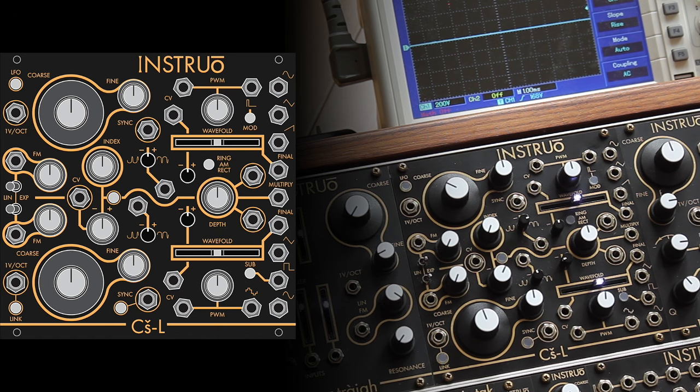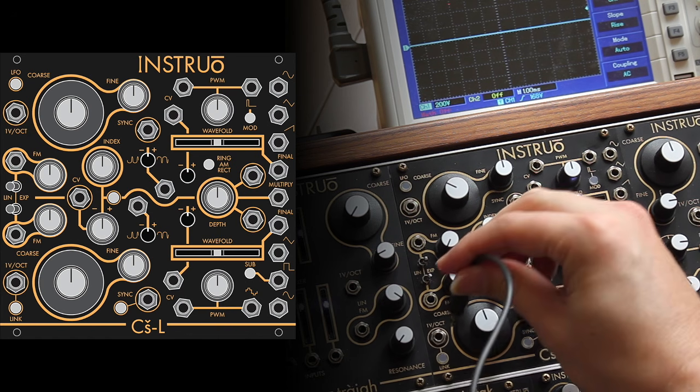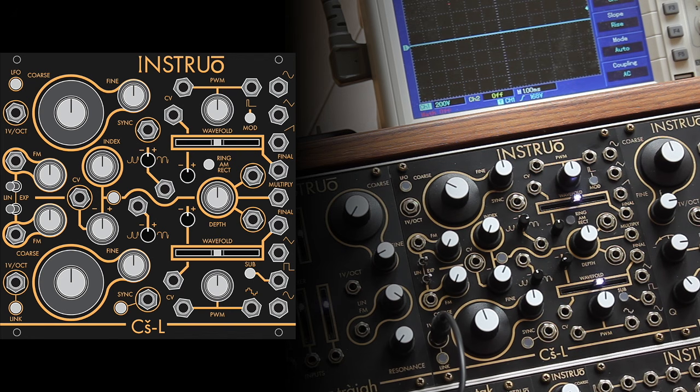I have a sequence running here, which I'll send to the lower voice.